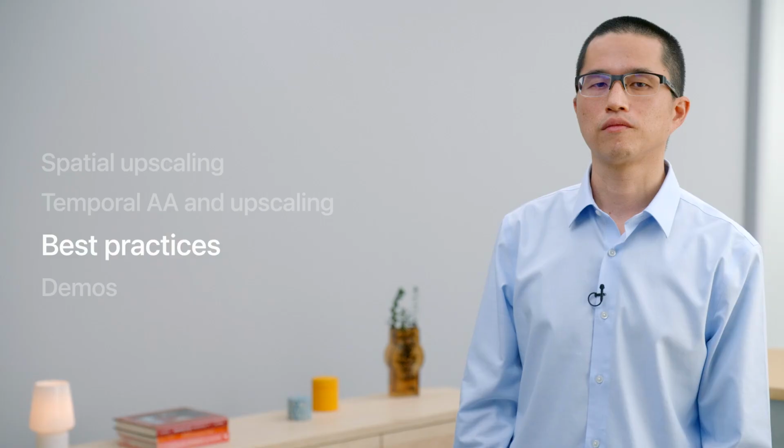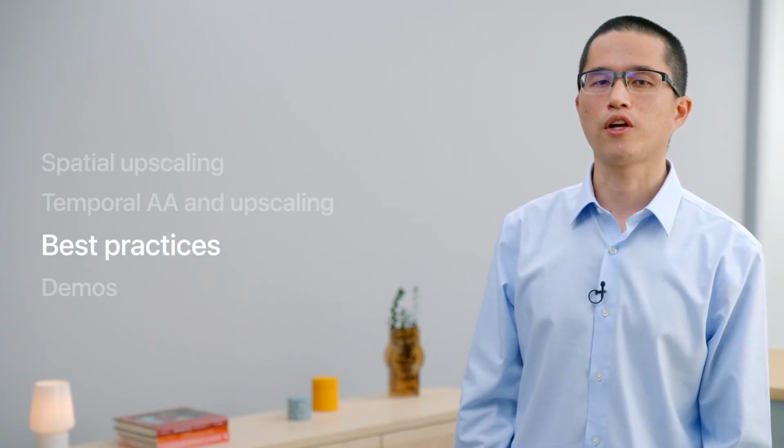The MetalFX temporal AA and upscaling effect boosts your application performance and gives an upscaling quality that's comparable to the quality of the native target resolution rendering. In order to get optimal quality and performance when using both upscaling effects, I'll now cover implementation best practices.